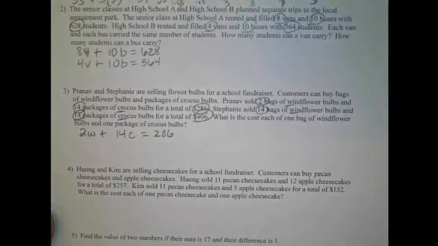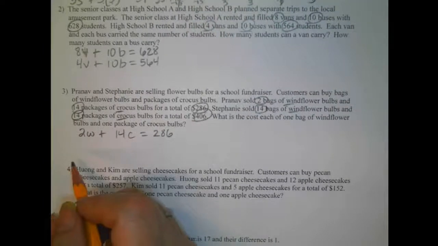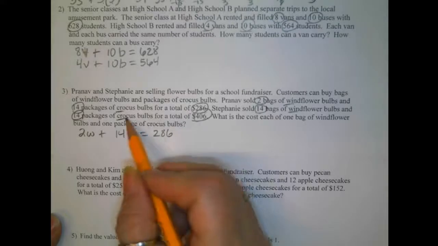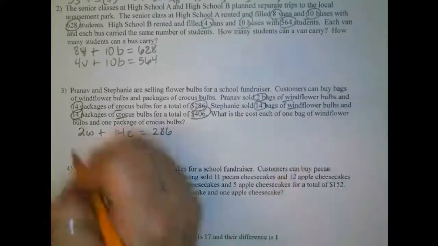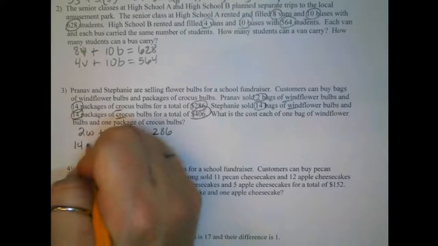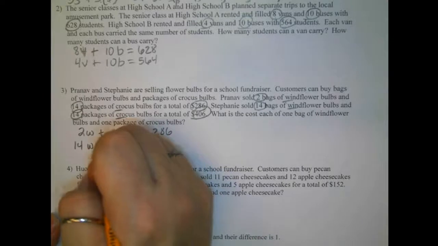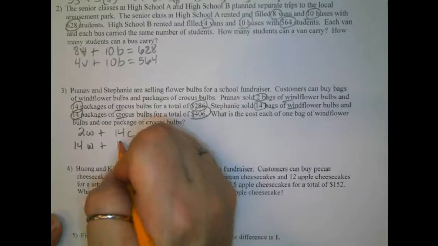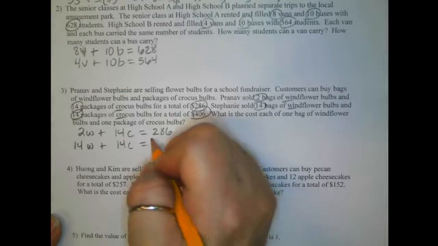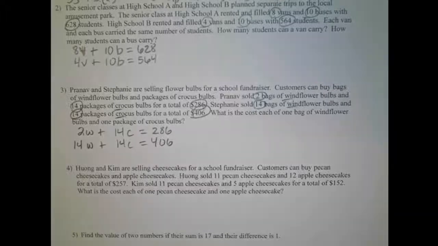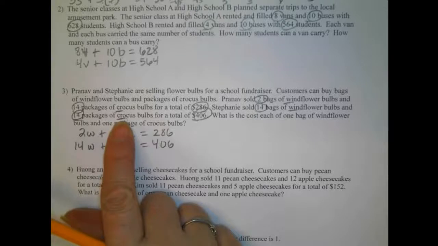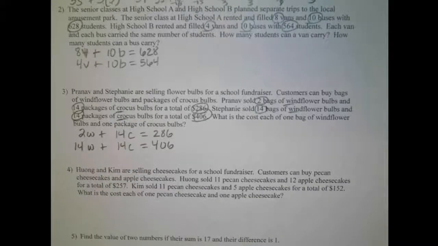Did you guys use something other than W for the windflower bulbs? 2B? That's fine, as long as you use C for the other one, okay? So then Stephanie sold 14 W's, or B's, whatever you guys used, and 14 crocuses and made $406. Everybody get those 2 equations? It's called a crocus bulb, and the other one's a windflower bulb, so it's just what I'm calling it.